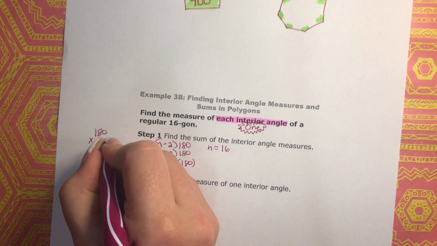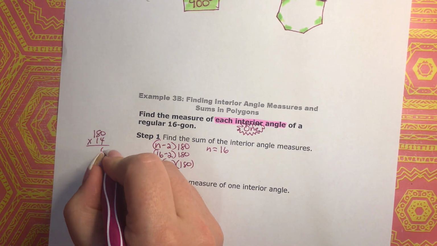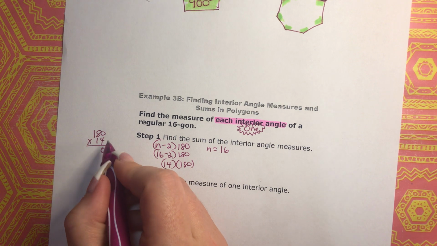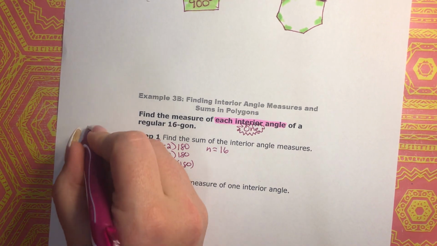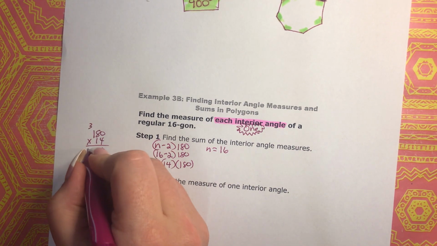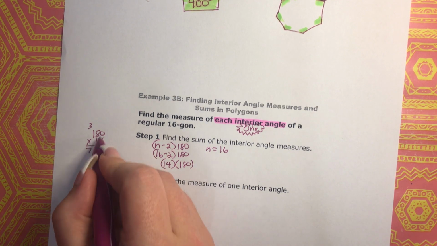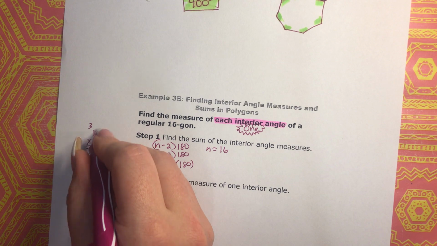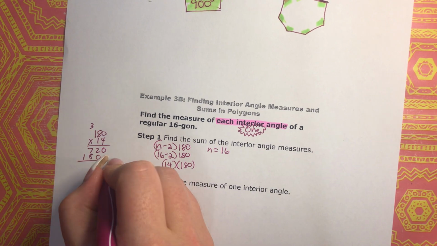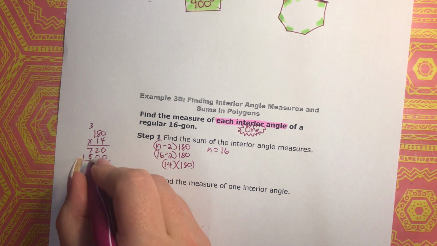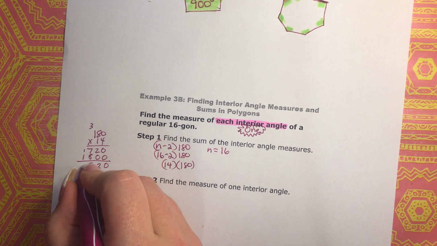180 times 14. That's going to be 0. 4 times 8 is 32. Write the 2, carry the 3. 4 times 1 is 4, plus 3 is 7. Now we're at the tens place, so we put a 0 in the ones spot. 1 times 0 is 0. 1 times 8 is 8. 1 times 1 is 1. And 7 plus 8 is 15. Write the 5, carry the 1. And then we've got 2.